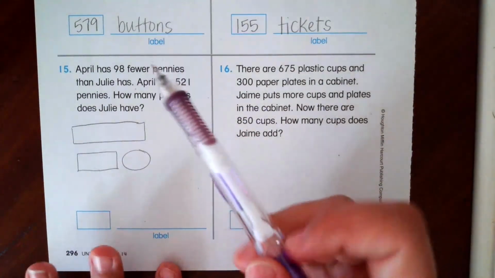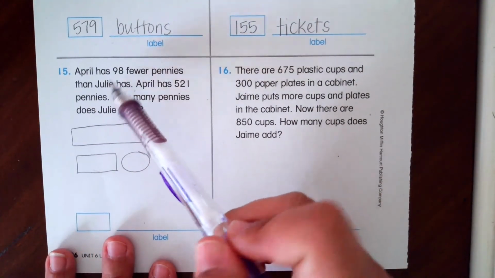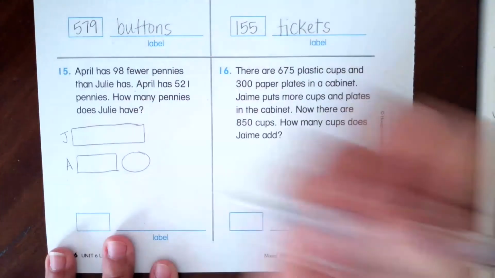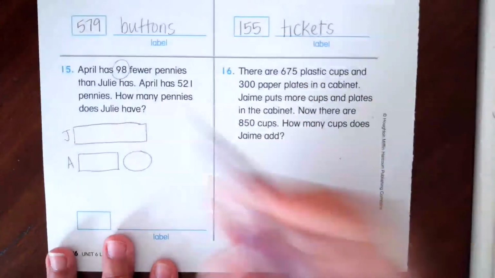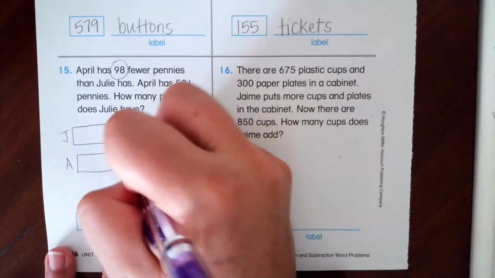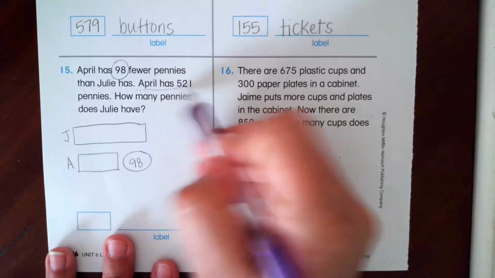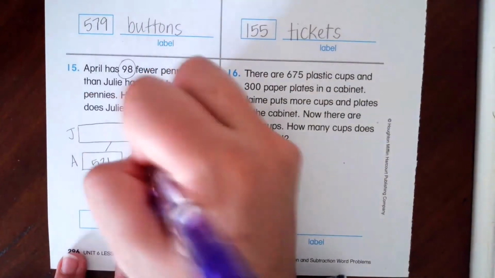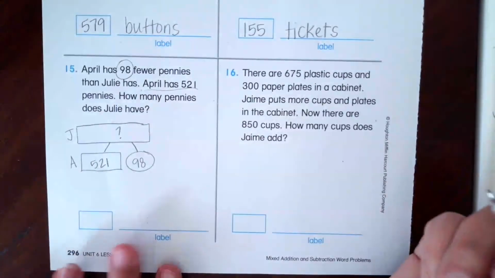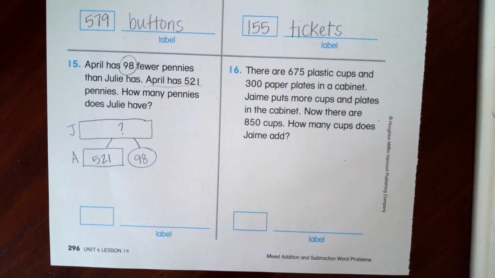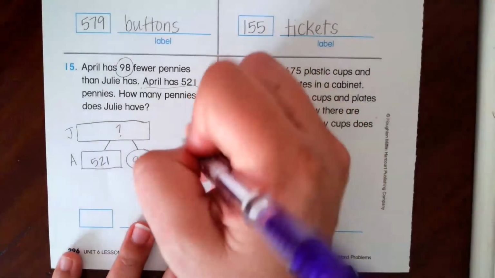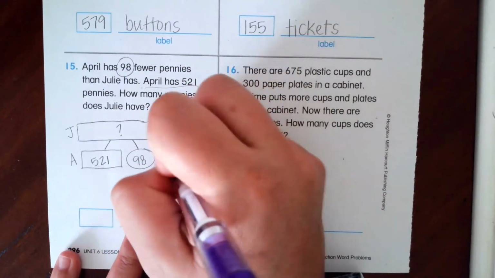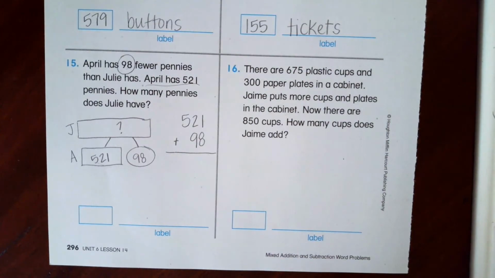We have April and Julie. We know April has 98 fewer than Julie. So that tells us that the J goes on top and the A goes on the bottom. We have 98 fewer. So that always goes in my comparison bar. And April has 521. So that goes in April's box. And now I'm going to solve for Julie. I know if I have a question mark in the top box, that is an adding problem. So I have 521 plus 98 to add. Go ahead and pause the video and do that now, please.